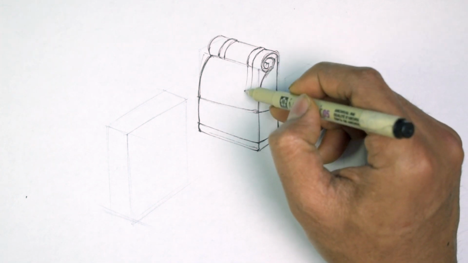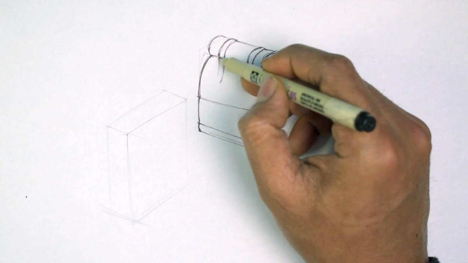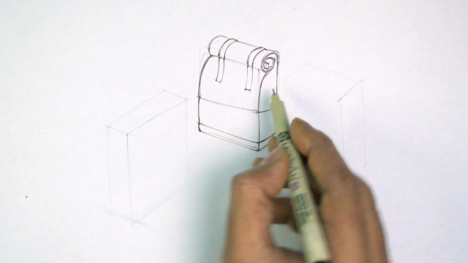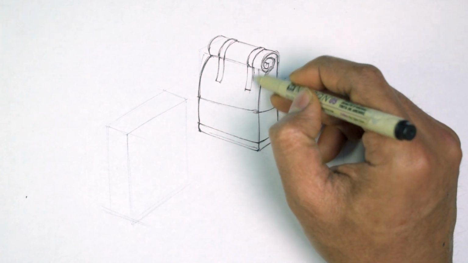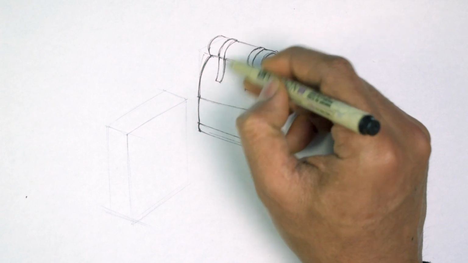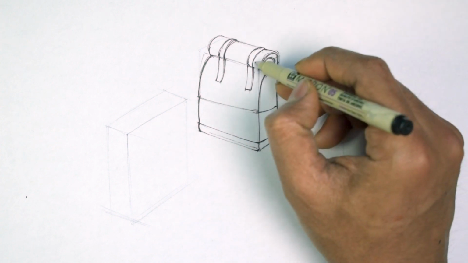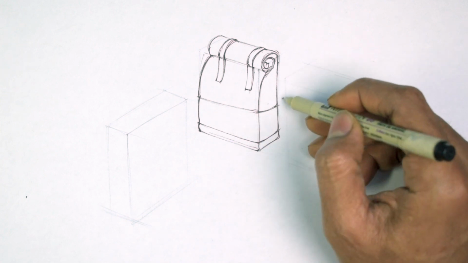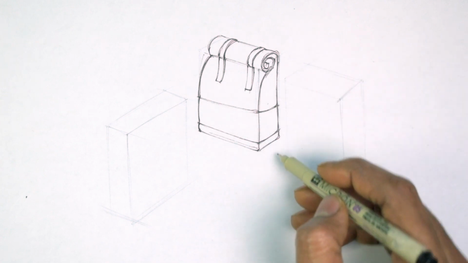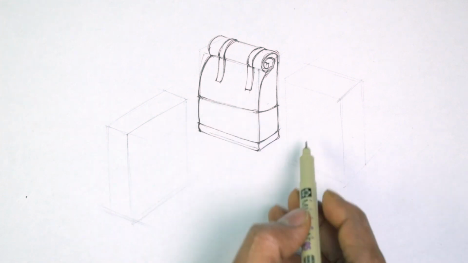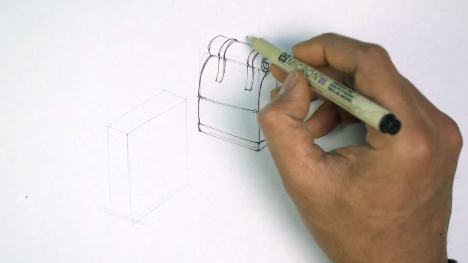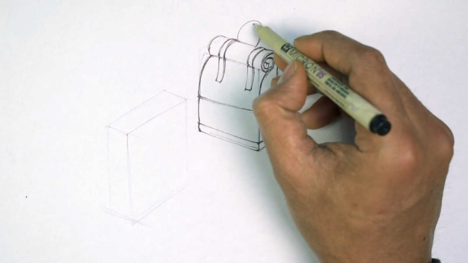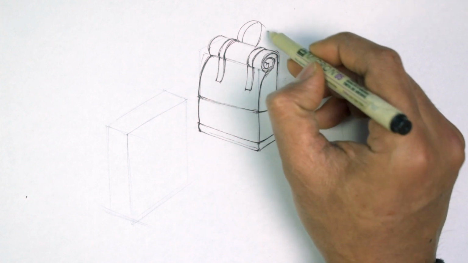So this is how you can make it. Now I'm just adding some extra details. This is up to you. If you want, you can also add a zipper line or something. There are a variety of backpacks. Some may look very old, some may look very stylish, and some have modern designs. So try to create variations, a variety of bags, so you can add different types of detailing.